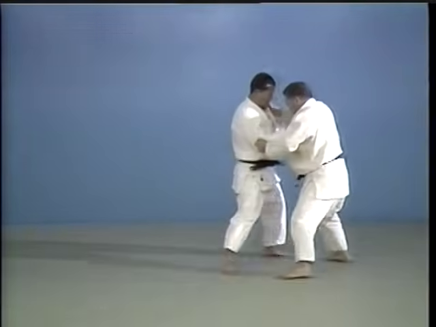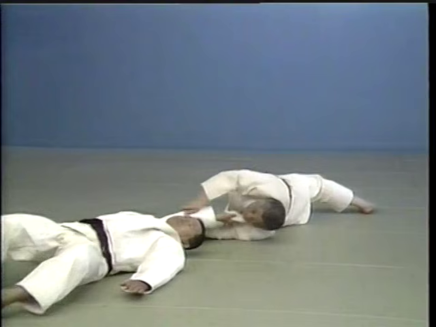As you can see, in a yoko otoshi, off-balancing and throwing are done to the side.